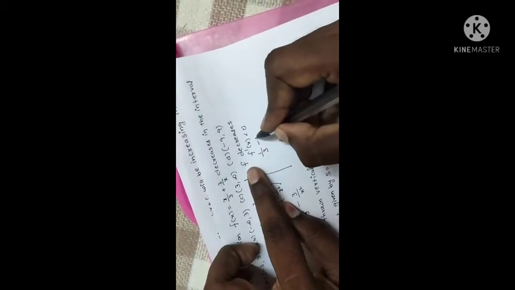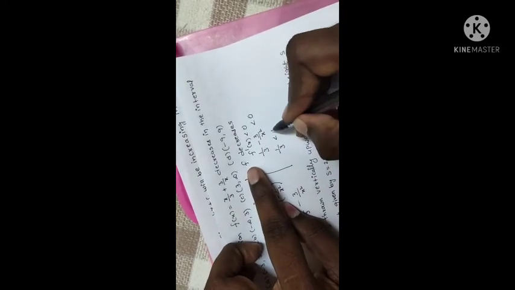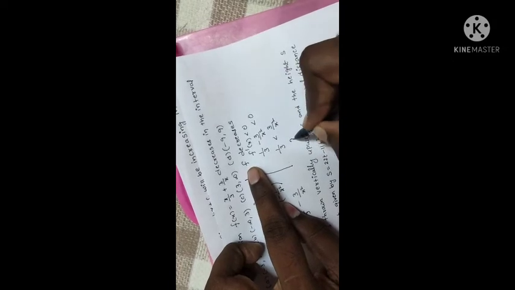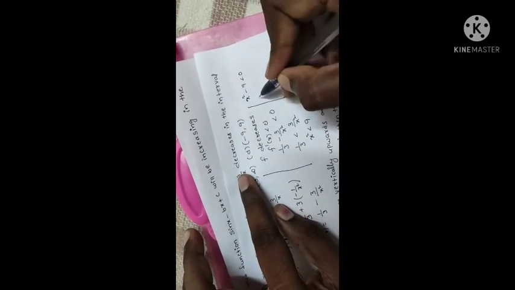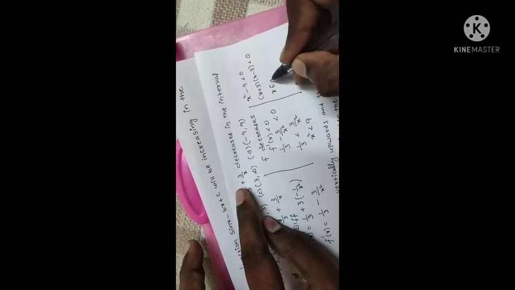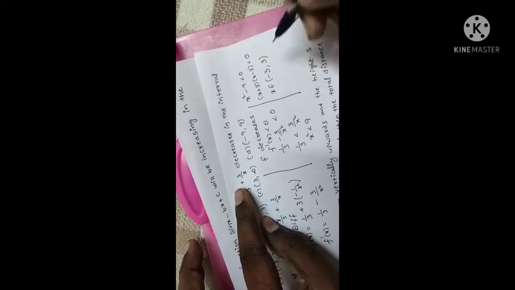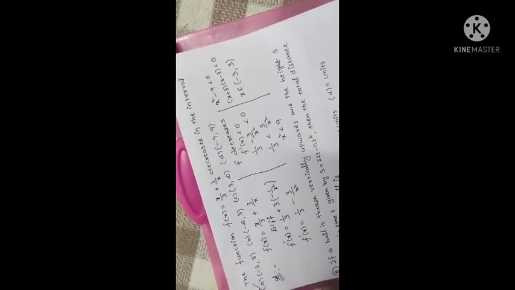1 by 3 minus 3 by x square less than 0. Then 1 by 3 less than 3 by x square. Then x square less than 9. This 9 can be written as minus 9 coming to this side. Now this can be written as x plus 3 into x minus 3 less than 0. From this we can write x belongs to open bracket, because equal to is not given, minus 3 comma 3. This is the interval, that is nothing but option 5 is the correct one for this question 7.